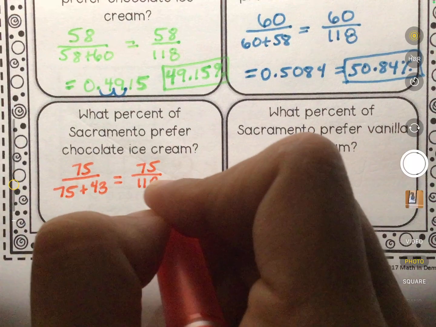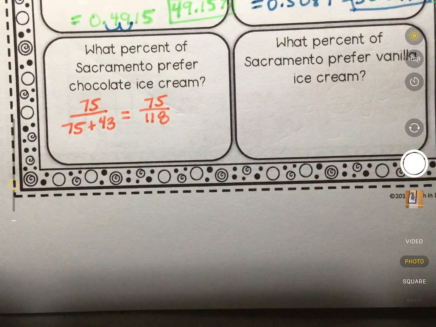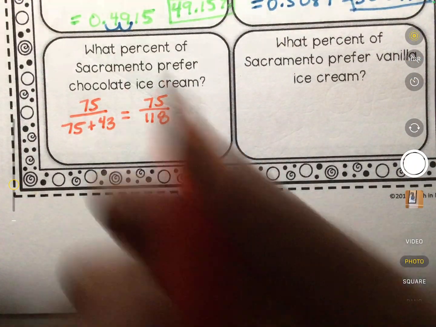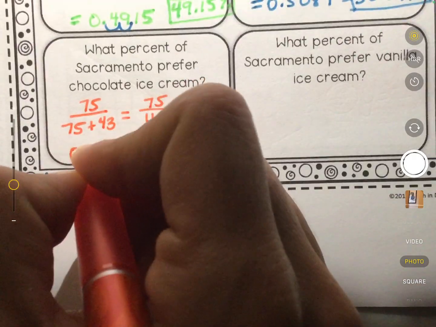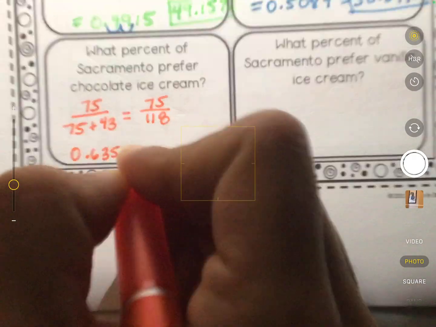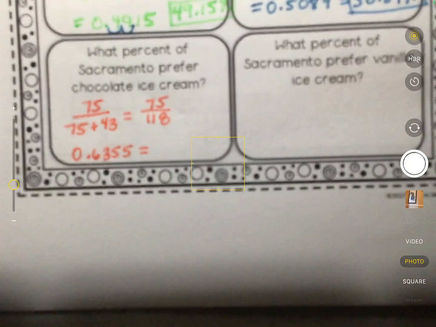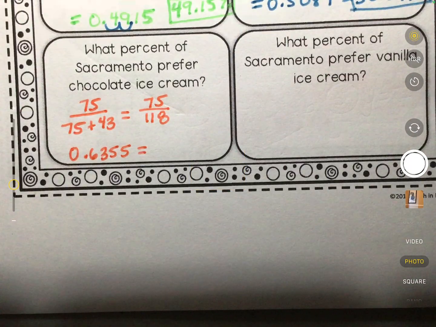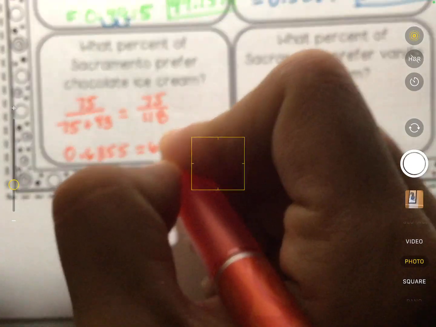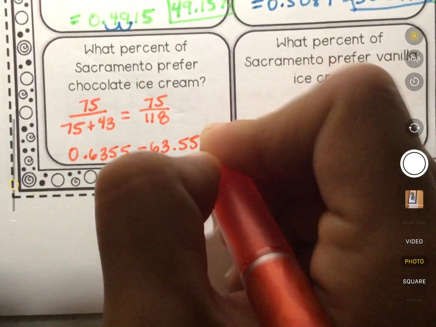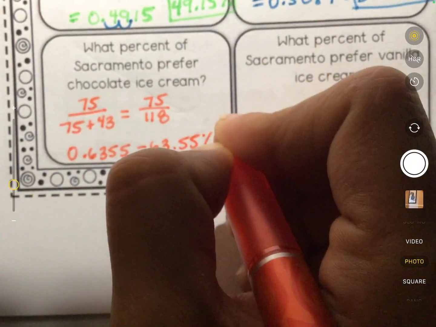They had the same amount of people. When I put that in my calculator, I get 0.6355. So that would be 63.55 percent. Yes.